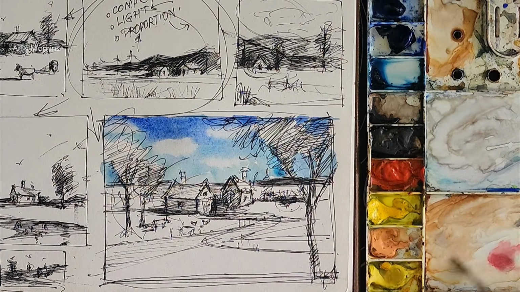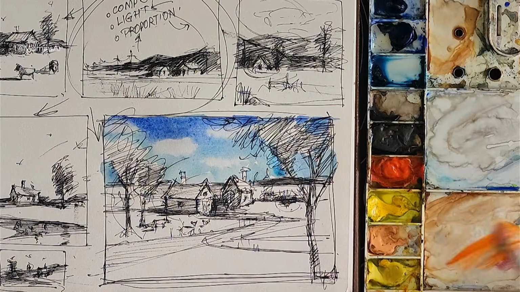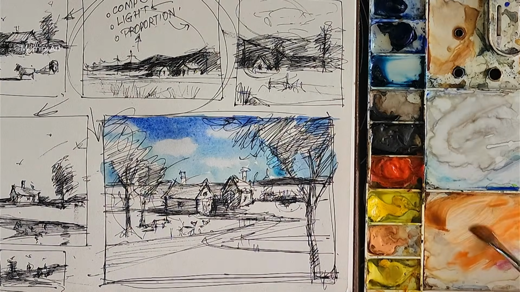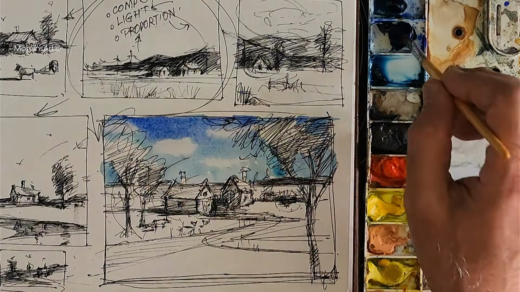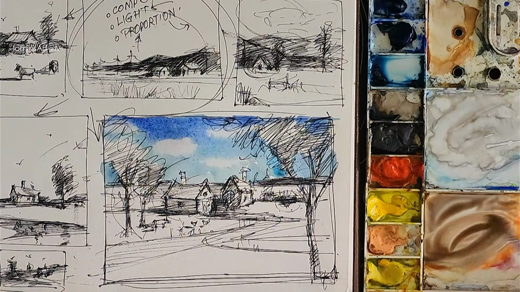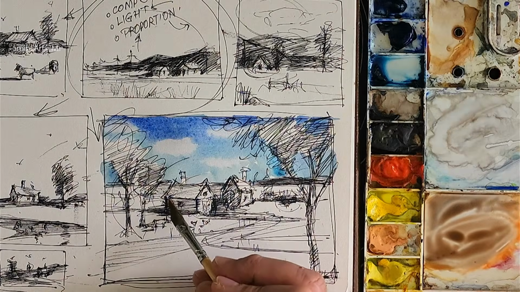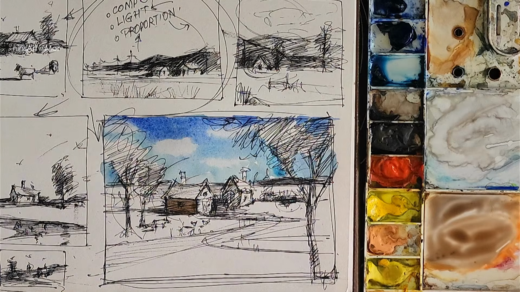So here let's get some cadmium orange and start putting in these houses with my previous mix of burnt sienna. Let's get some burnt sienna, also tone it down, put some French ultramarine, so it's a little bit darker type of brown color, and I will put it on the side of this house, right?